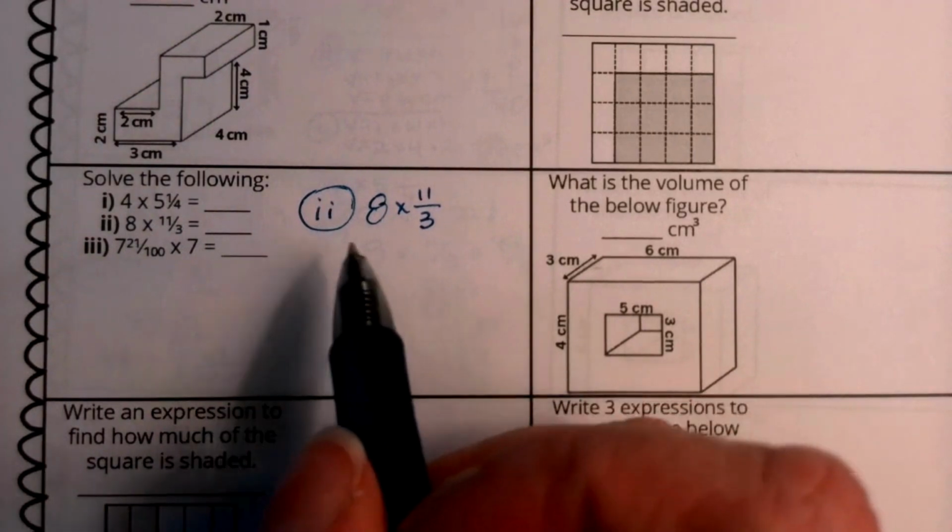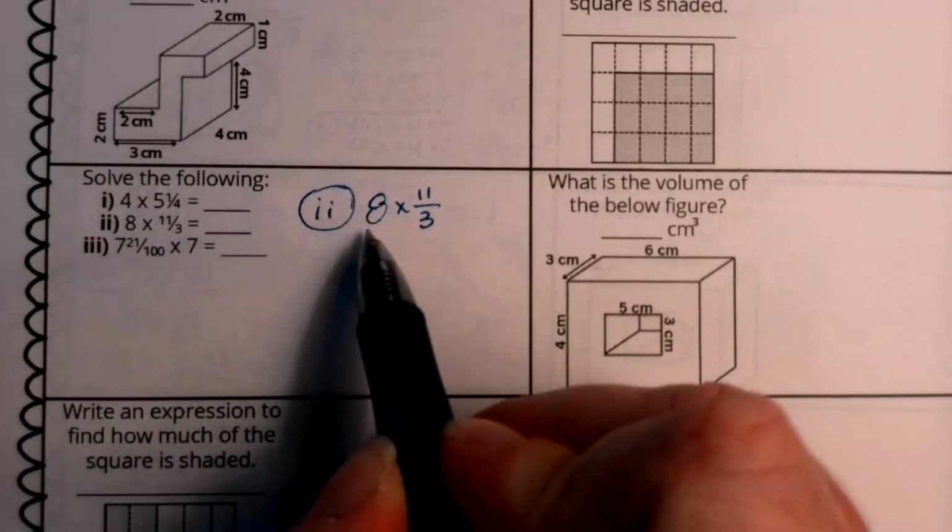We are looking at question 2. 8 times 11 thirds. Remember, we will multiply our 8 times 11, which is going to give us 88 over 3, or 88 thirds. Now, you could report this as your answer. However, you could also do a little partial quotients or area model division and go ahead and figure out what this is as a mixed number. So let's go ahead and do that now.